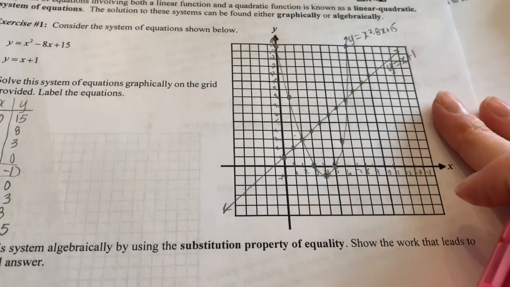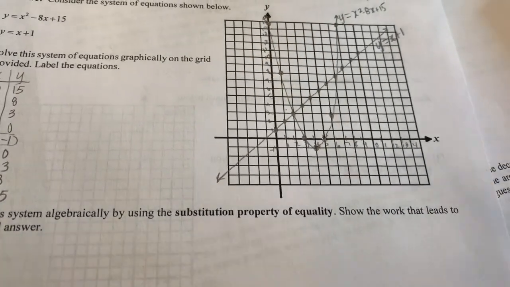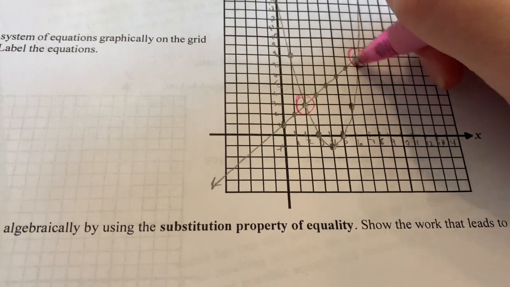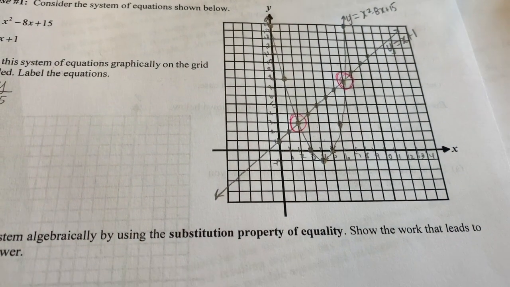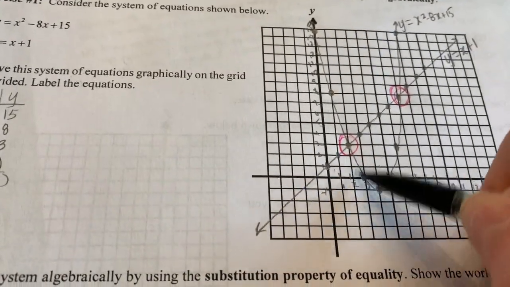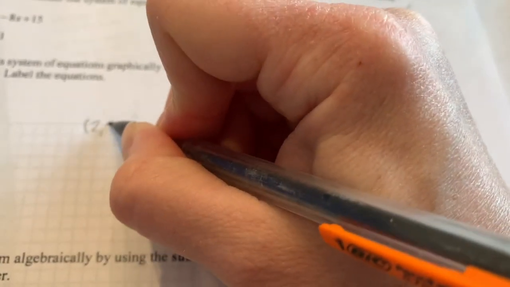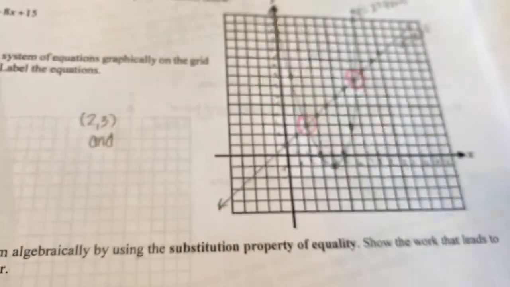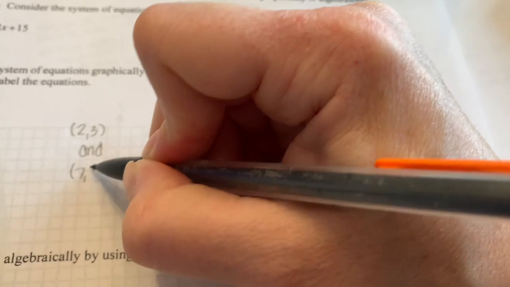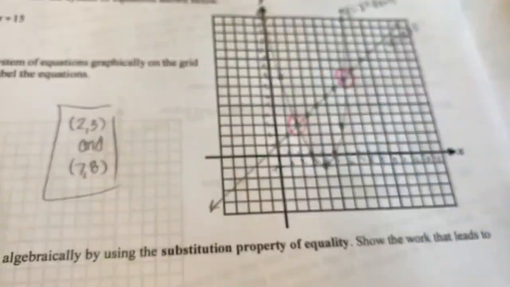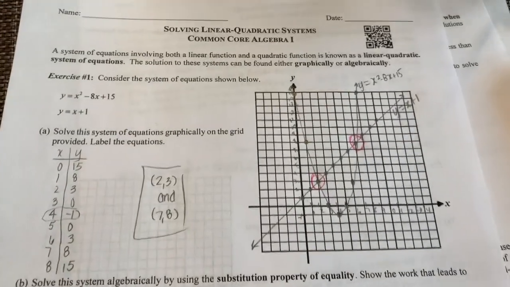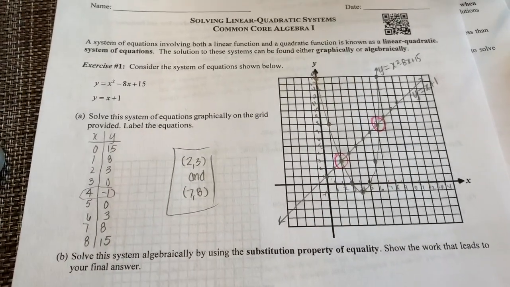So now, what are the solutions to the system of equations? There are two here. I have one here where they cross and one here where they cross. So those two points are 2, 3, and we have another at 7, 8. So how is this different than the ones we did in the first unit talking about systems of equations?